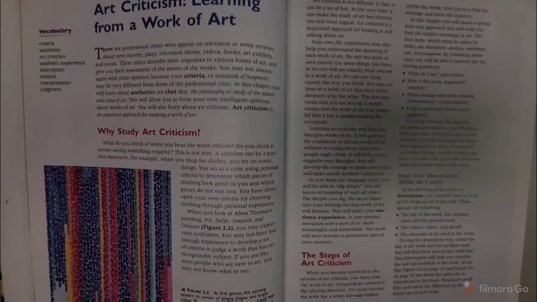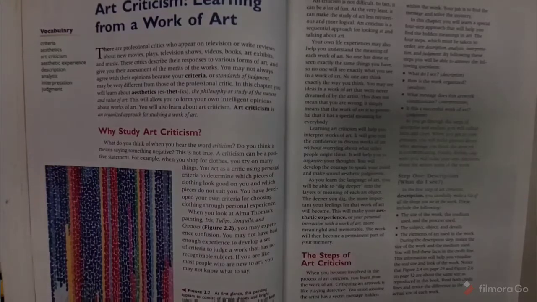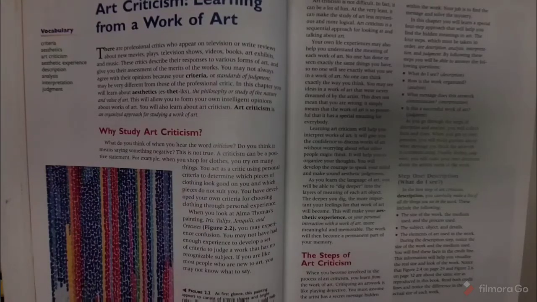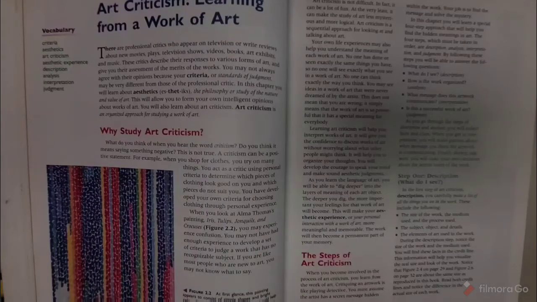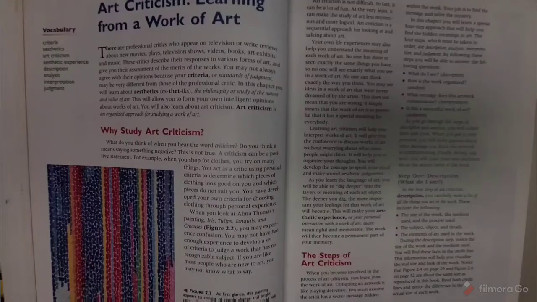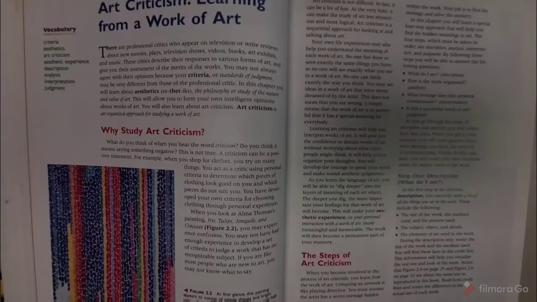Aesthetics is a word a lot of people haven't heard, but it's the philosophy and study of the nature and value of art. So it's talking about art and studying it and what is the meaning behind it, why did they use these colors, why did they use these lines, what was someone thinking or trying to interpret into their artwork. It could be a painting, it could be a sculpture.